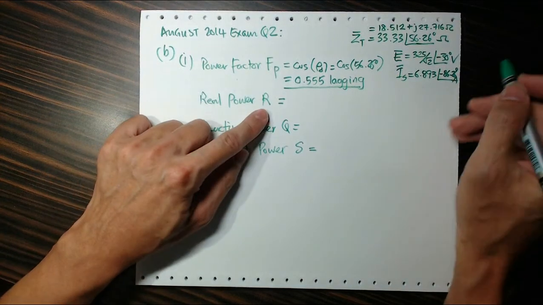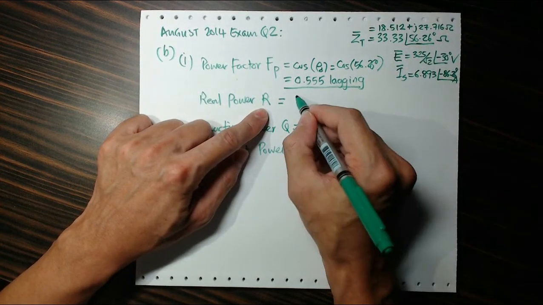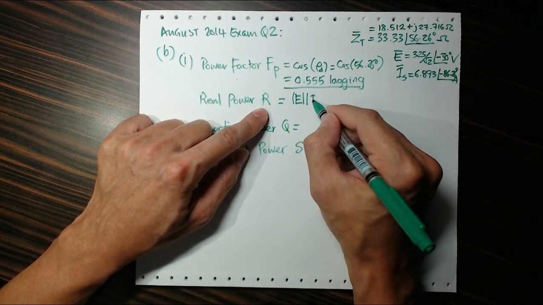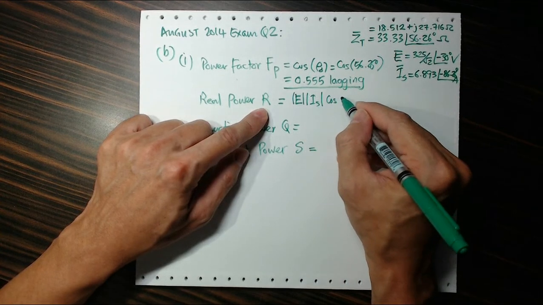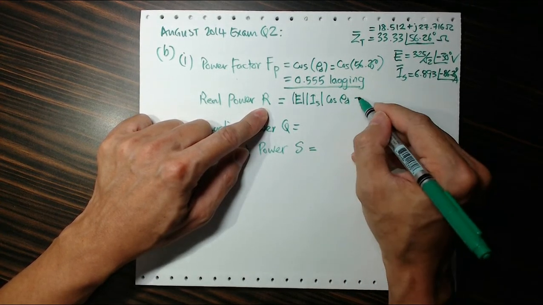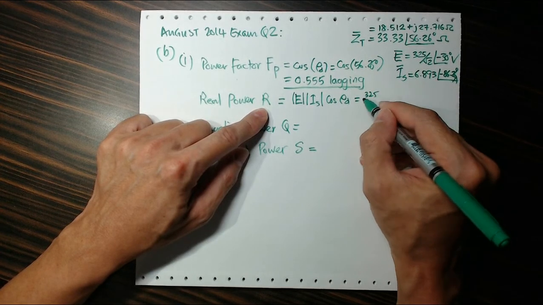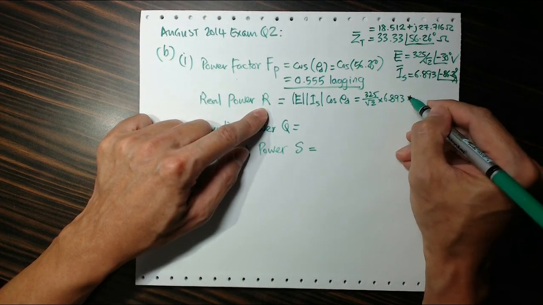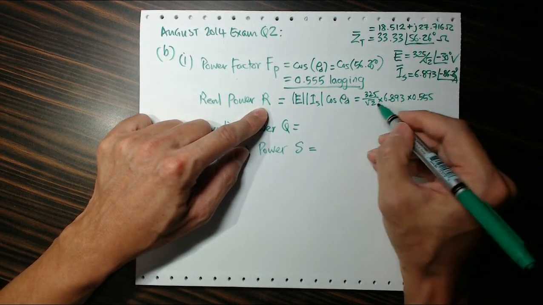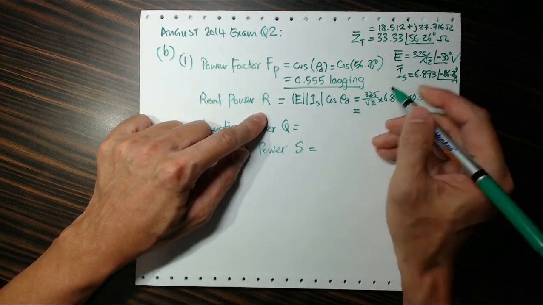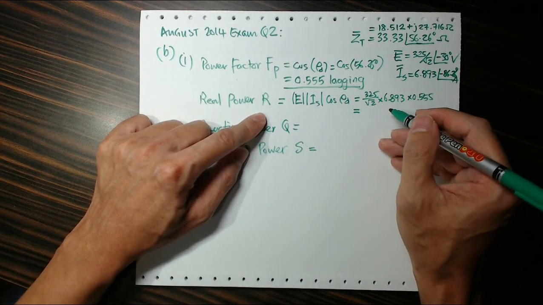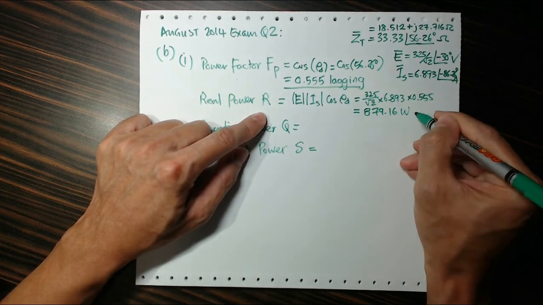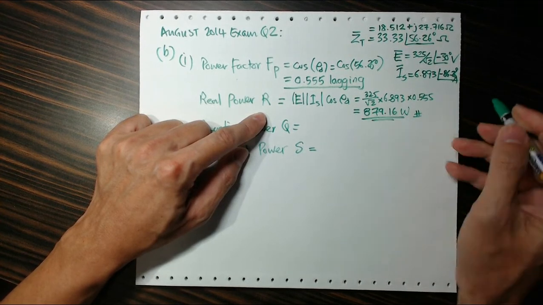Now the real power can be calculated based on the information given as the magnitude of E multiplied by the magnitude of the incoming current times the cosine of the phase angle difference. That gives me 325 divided by root 2 multiplied by 6.893 multiplied by 0.555. That gives me a value of 879.16 watts. Okay, that's the real power.